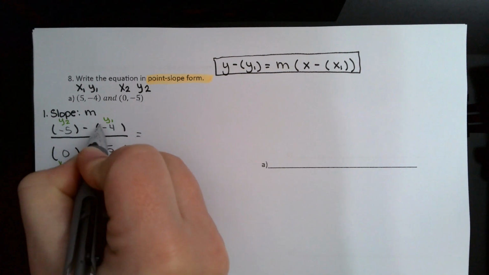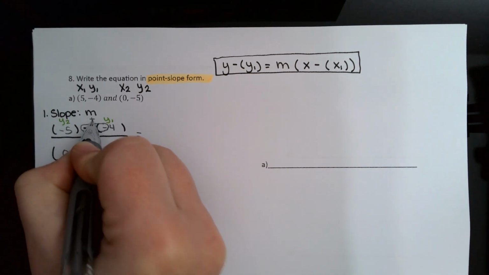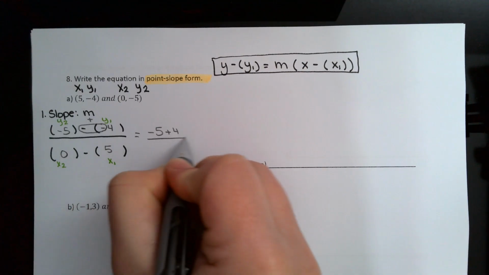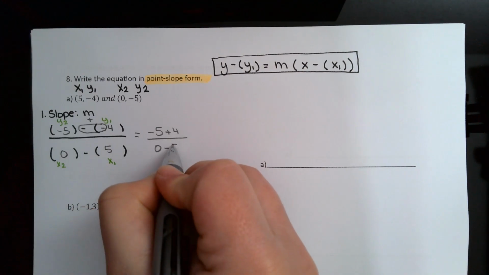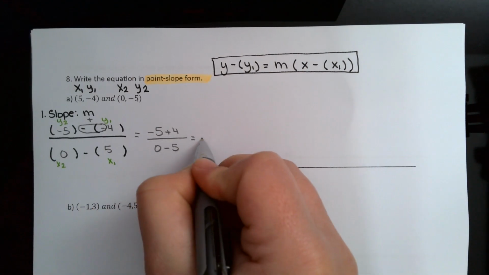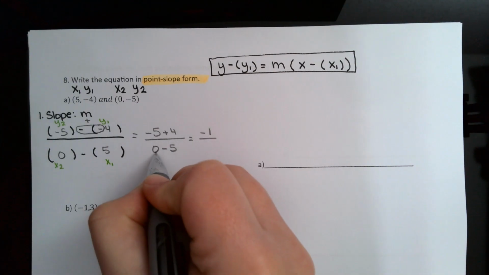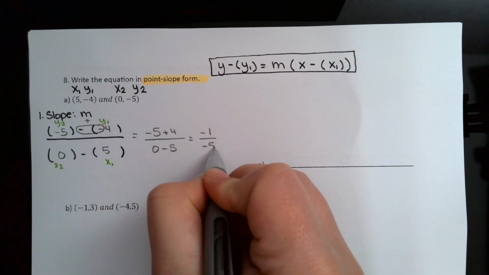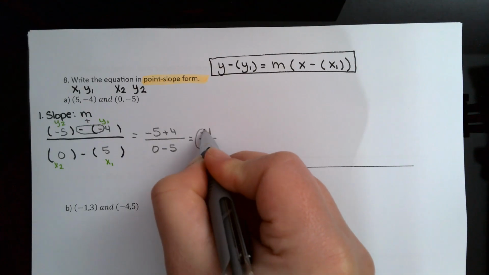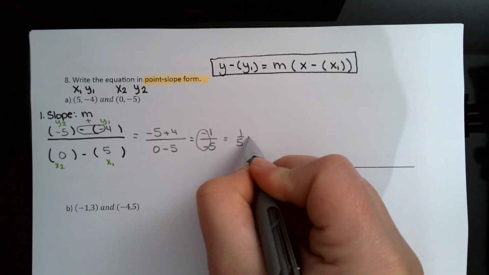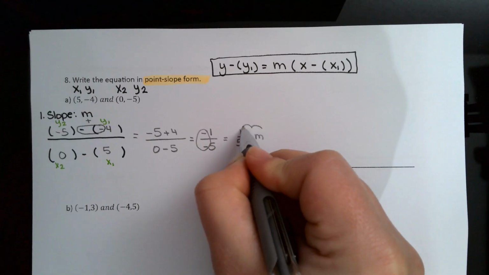Here we have to see if we have any double negatives. Change that to adding. Here we just have 0 minus 5. And now we add, subtract. So we have -5 plus 4, which is -1. 0 minus 5 is -5. Double negatives here. So we have 1/5 as our slope. Put that in a thinking bubble.